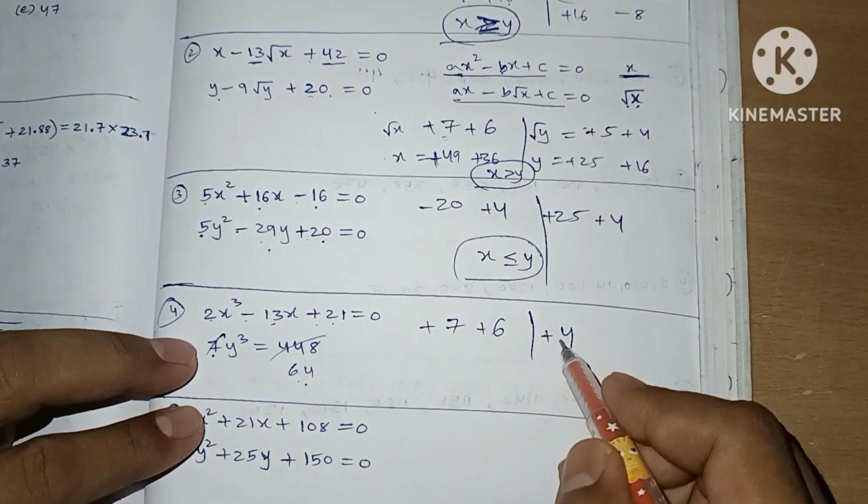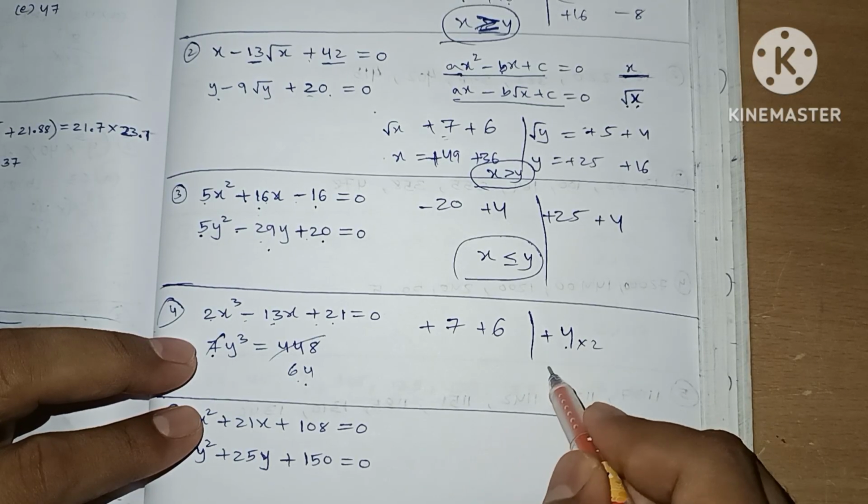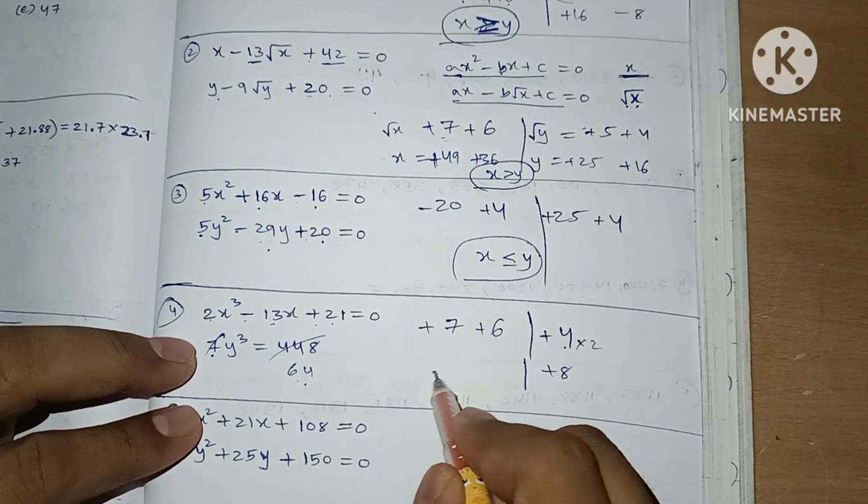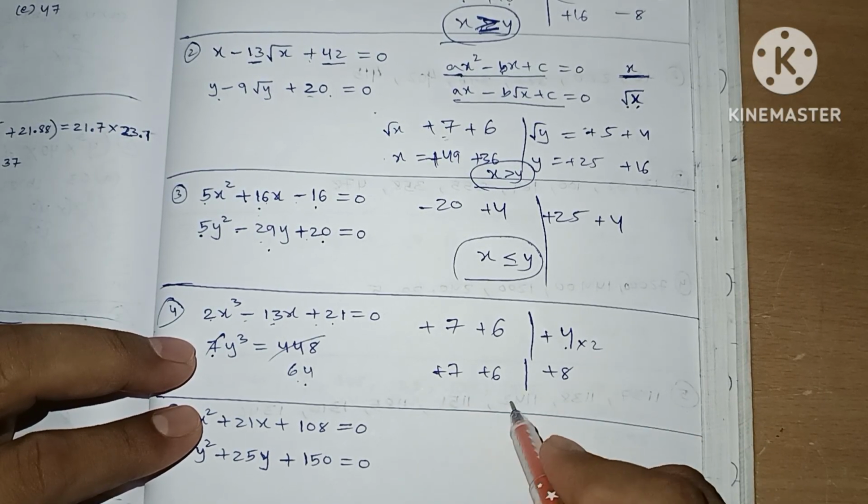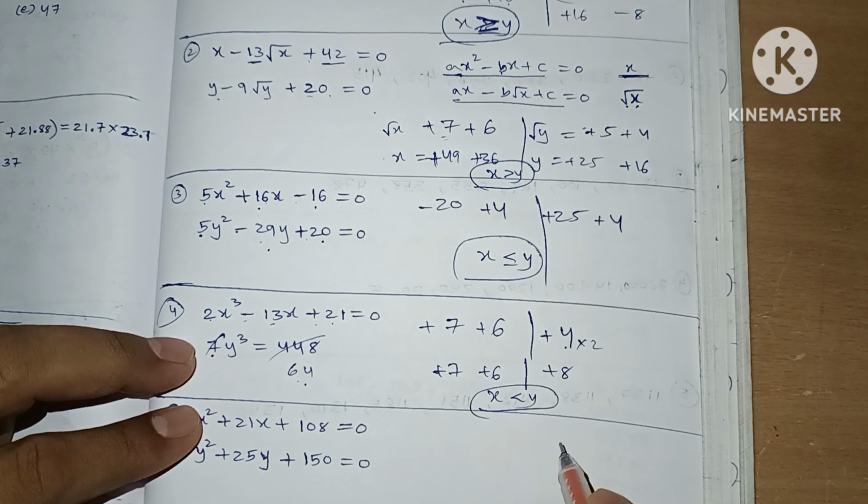To make the base equal, we need to multiply this with 2. We get plus 8, and this is plus 7 and plus 6. Now by comparing these two, x is lesser than y.